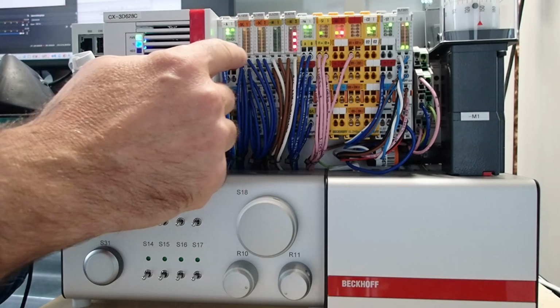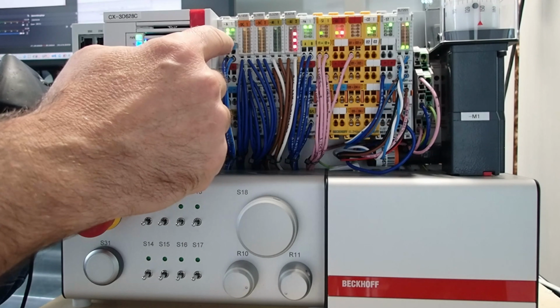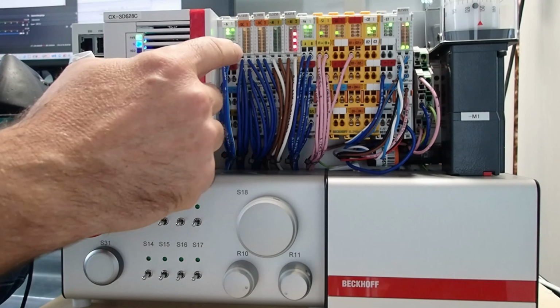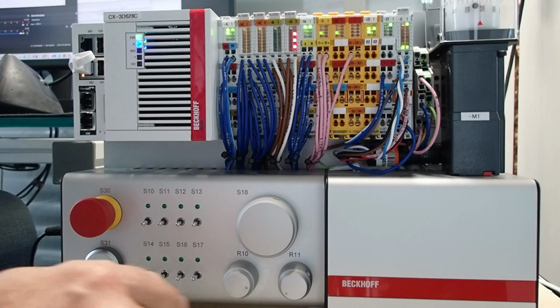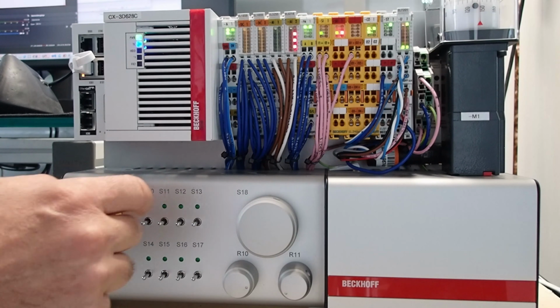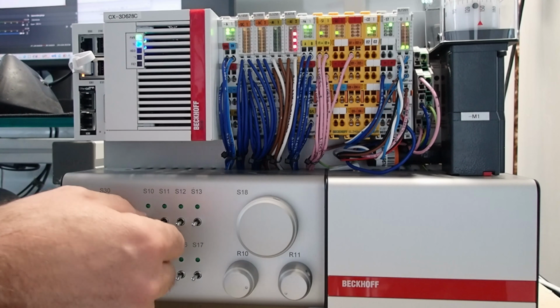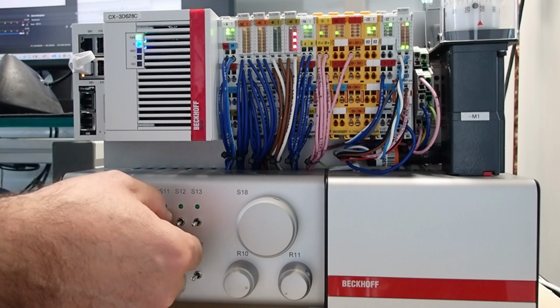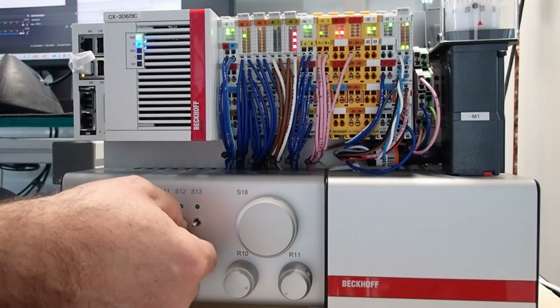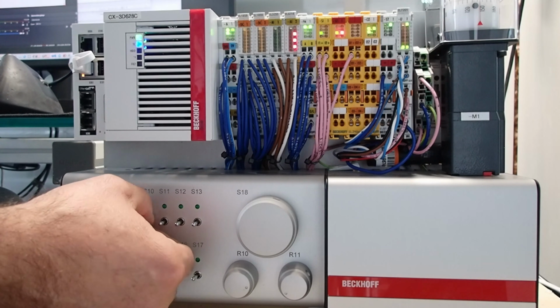And on this PLC there are several I/O modules attached to it, and there's a test rack and test buttons for changing some of the inputs.